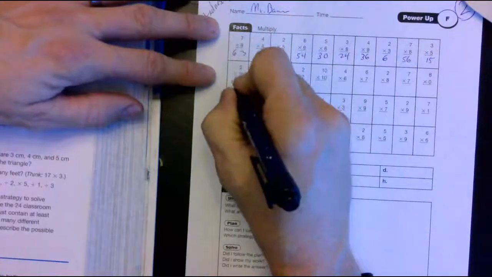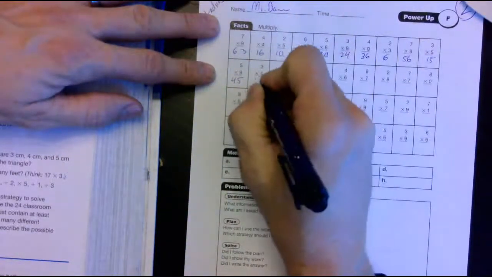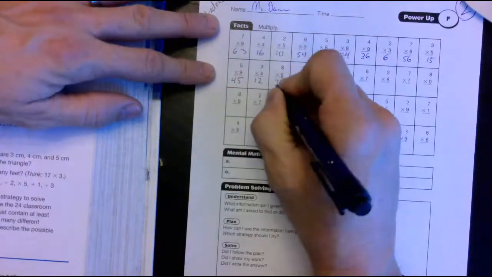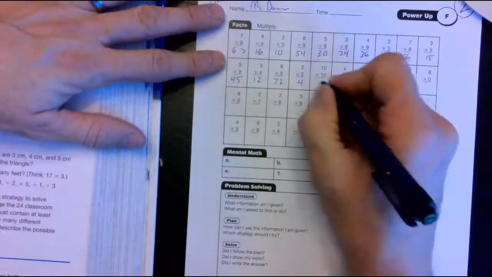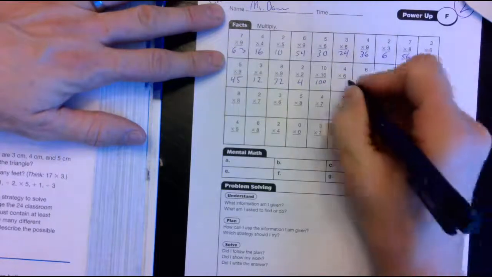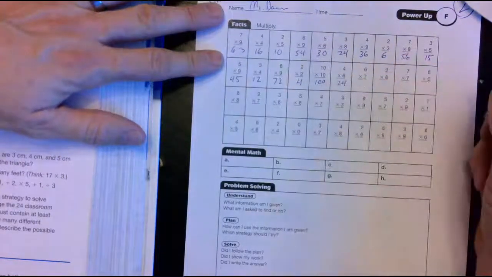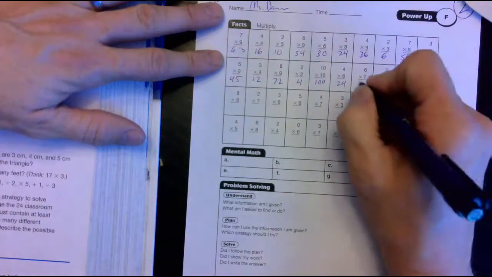5 times 9 is 45. 3 times 4 is 12. 8 times 9 is 72. 2 times 2 is 4. 10 times 10 is 100. 4 times 6 is 24. 6 times 7 is 42.